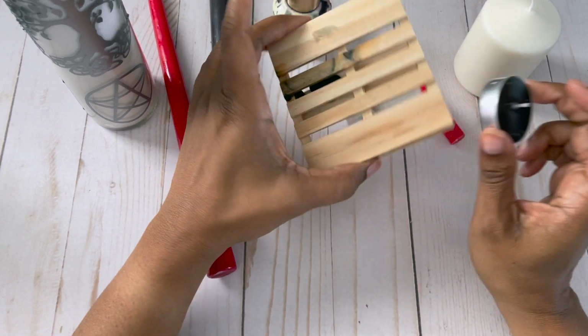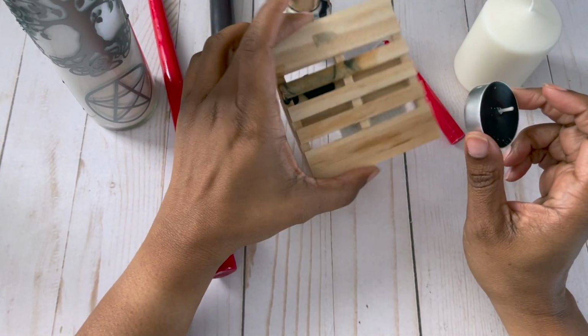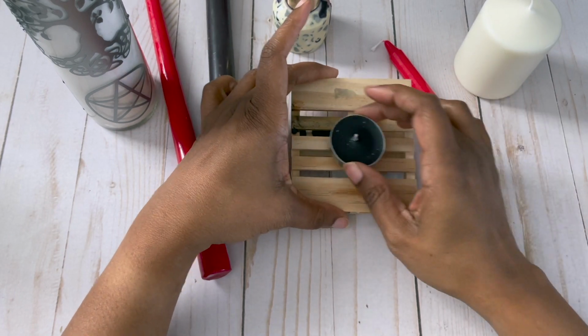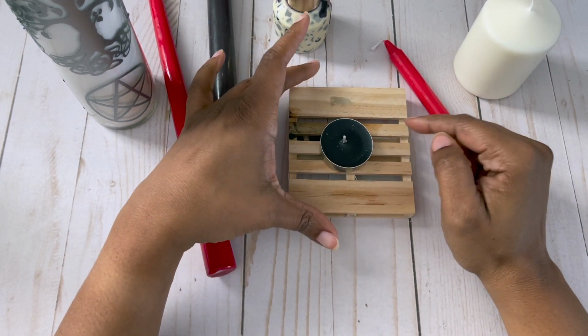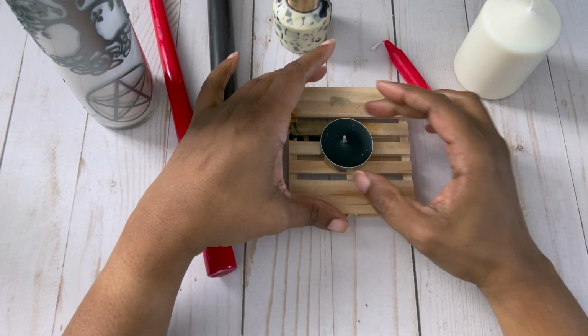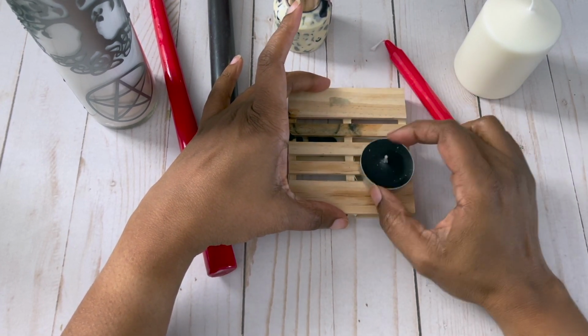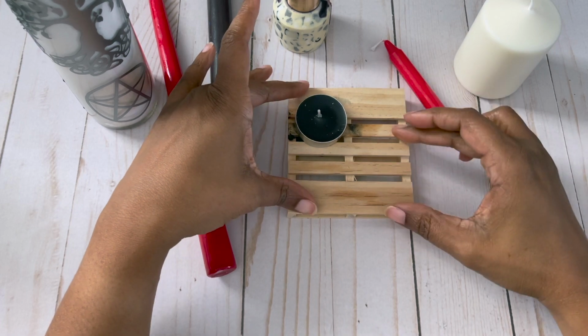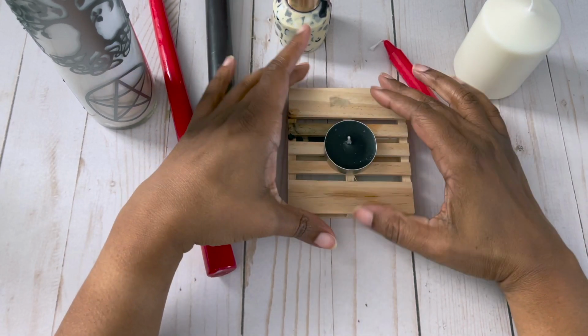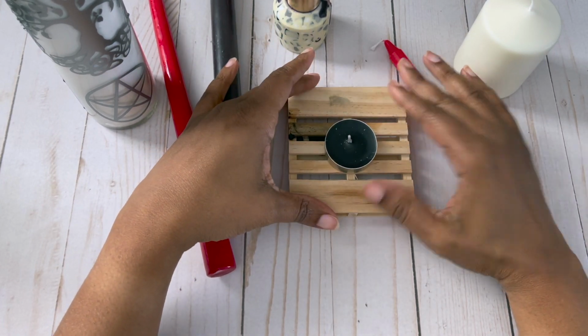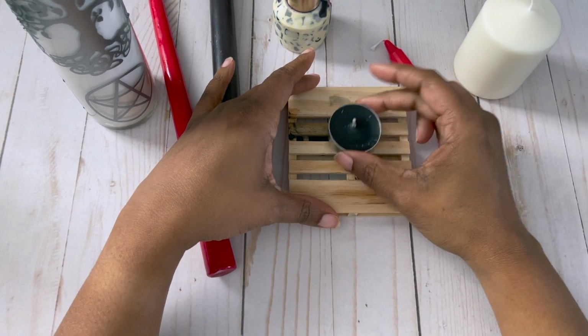Now, I have it on this little mini crate here. Got this at the Dollar Tree. When you're burning these candles, a lot of times it can get really hot on the surface. I like to be able to sometimes put it on here, especially if I have several burning, so I'll have them in fours here. Just for safety, and not to mess up your surfaces. These are good for that.